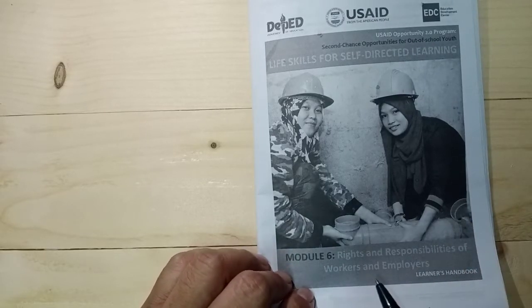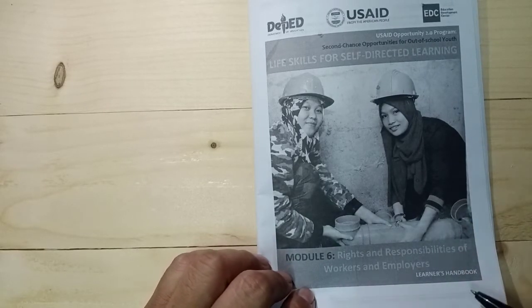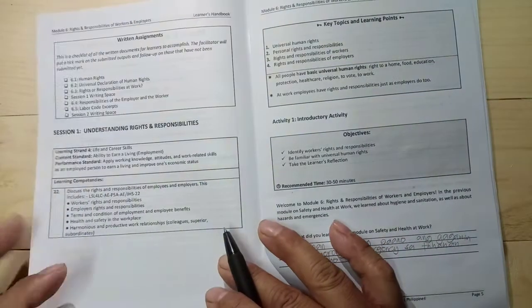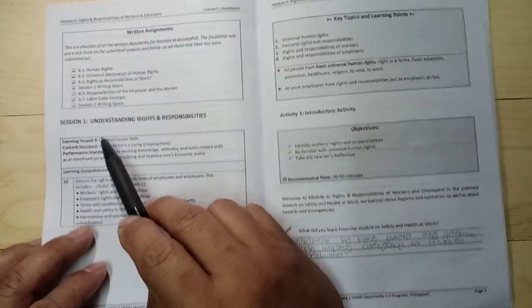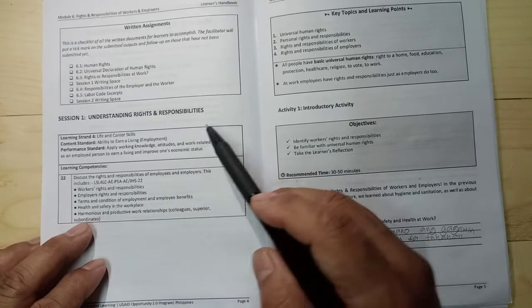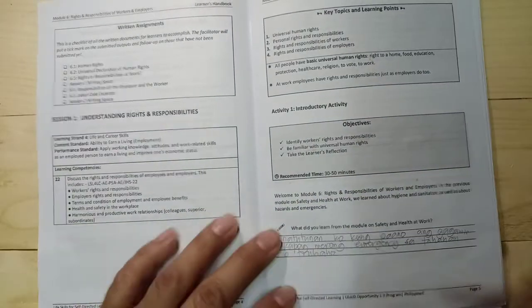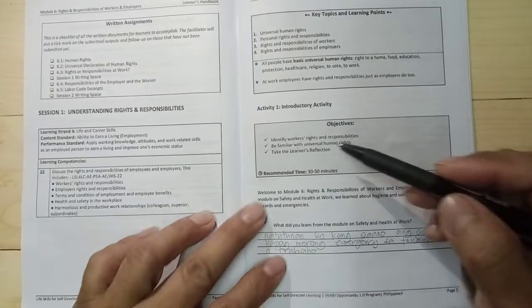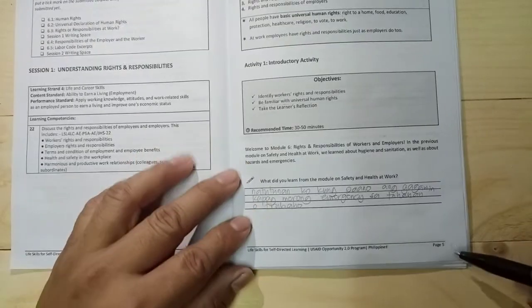Module 6, Rights and Responsibilities of Workers and Employers. Session 1, Understanding Rights and Responsibilities. Dito na tayo sa Activity 1, Introductory Activity, page 5.